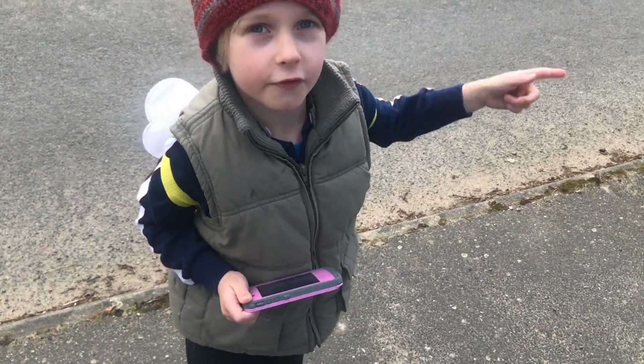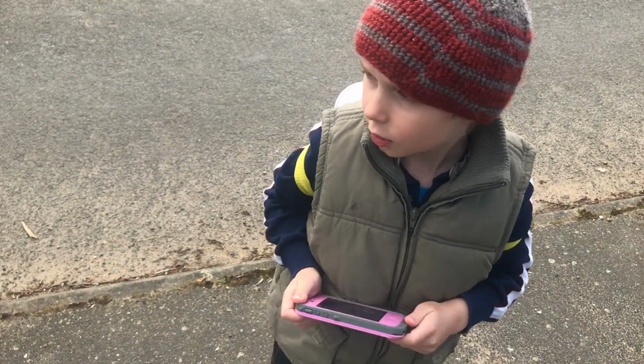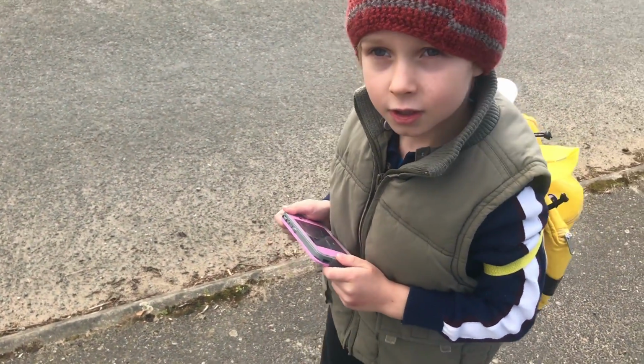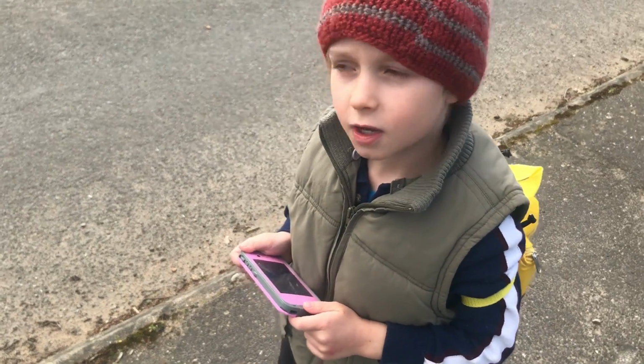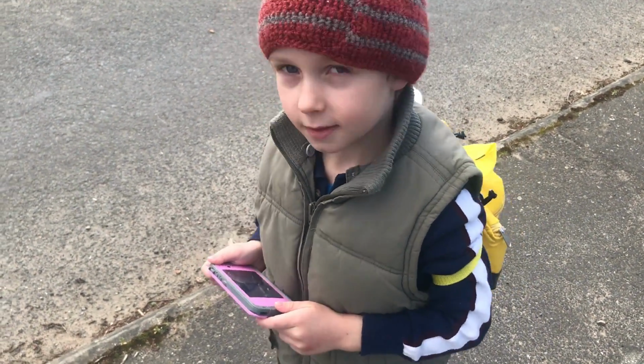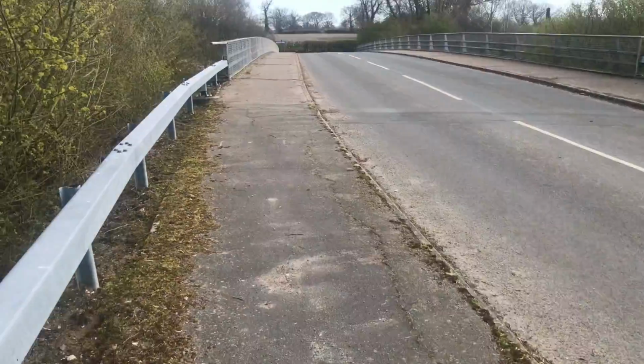Taken was the hedge over there. Okay, and where are we going to next? We're going to the bridge, to take a picture of the road. And is that a human feature or a physical feature? Human. Right, let's go then. I already took a picture of the bridge, but not the road underneath.